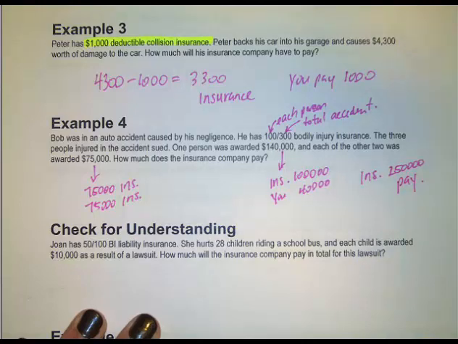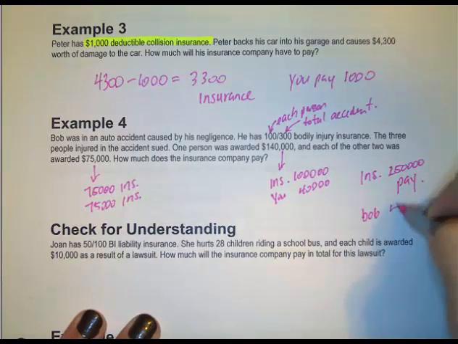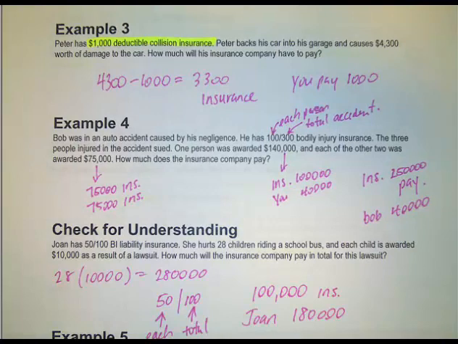How much does Bob pay? Bob has to pay the $40,000. Okay? So, got to be careful on those. So go ahead, pause the video, and try the check for understanding. See how you do. Hopefully you didn't get tricked up on this one.